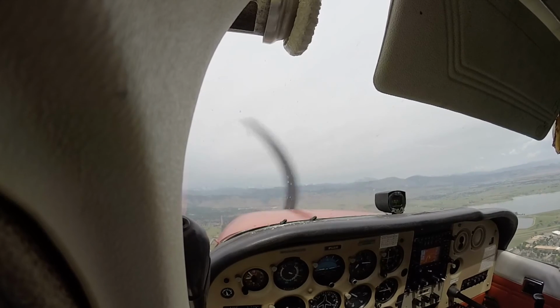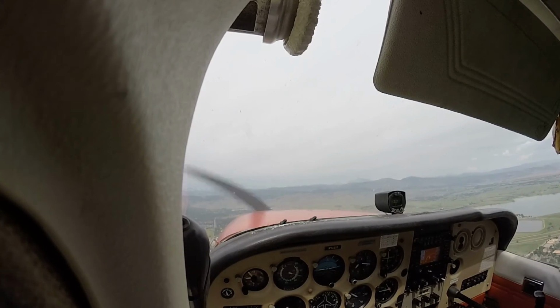Fuel on both, mixture set, carb heat on, seatbelt set.